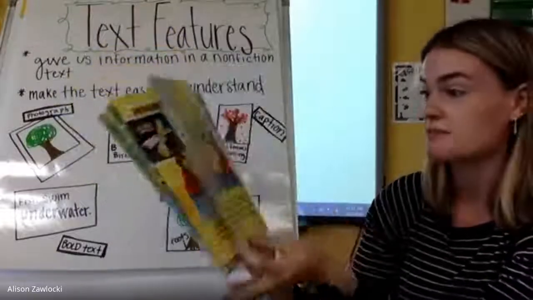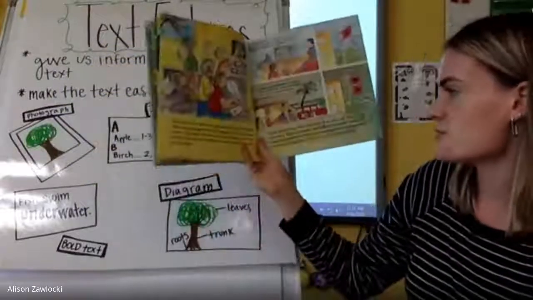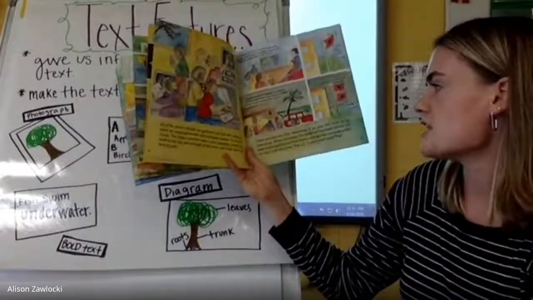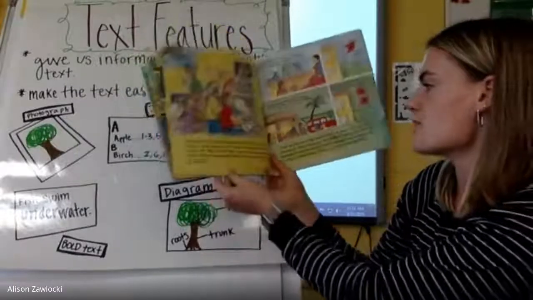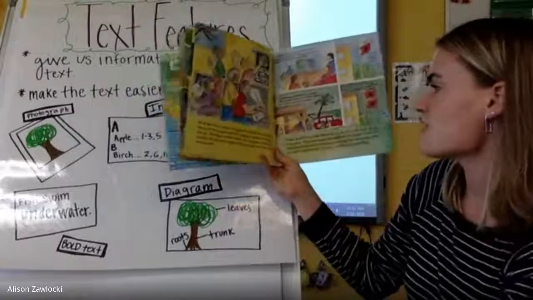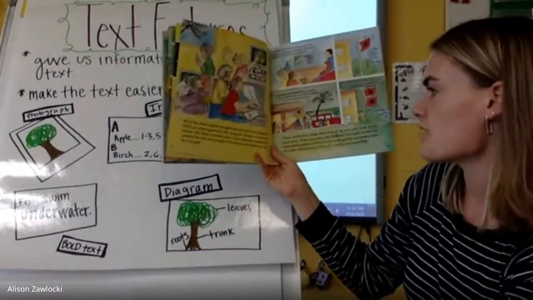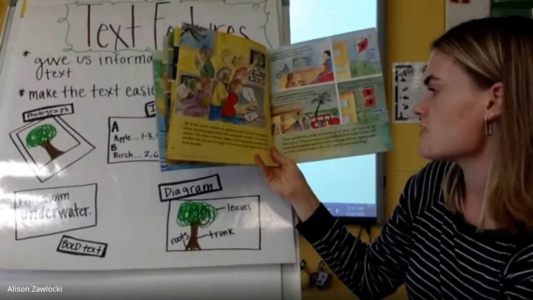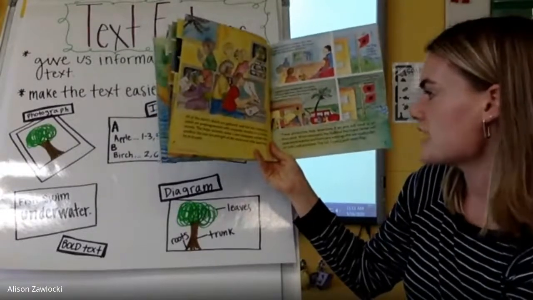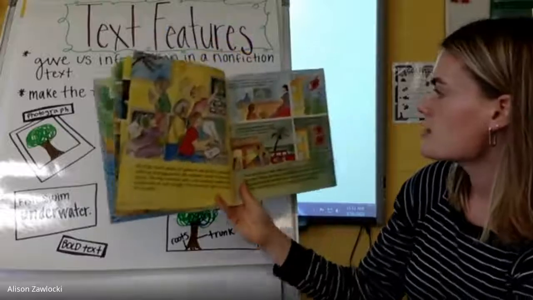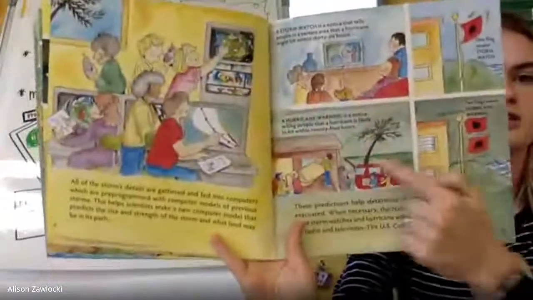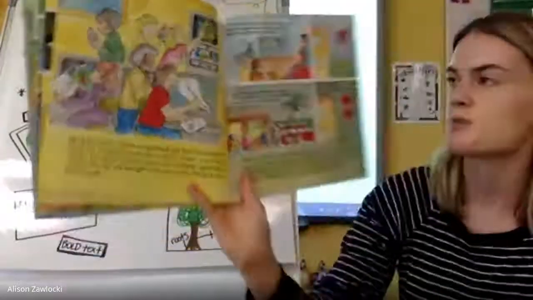That's pretty crazy. All of the storm's details are gathered and fed into computers, which are pre-programmed with computer models of previous storms. This helps scientists make a new computer model that predicts the size and strength of the storm and what land may be in its path. Notice we have a lot of captions here that help us understand these pictures.